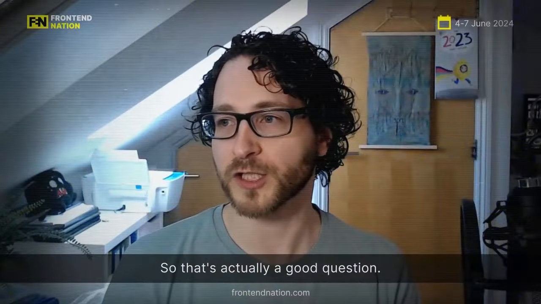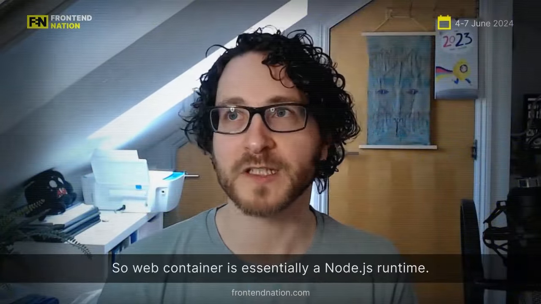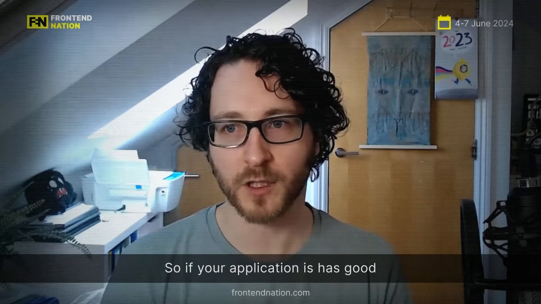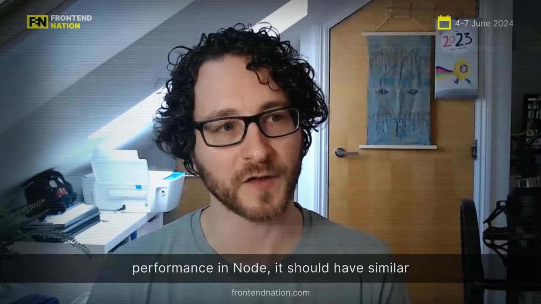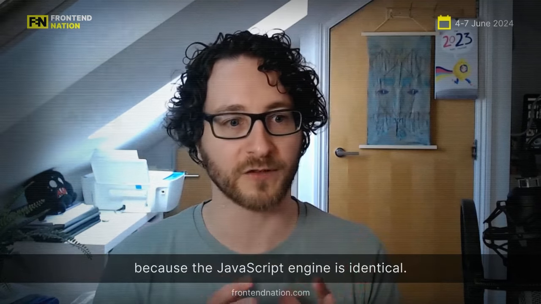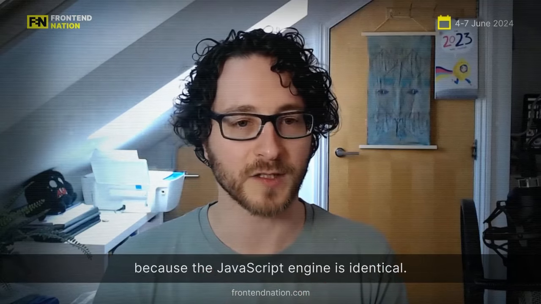So that's actually a good question. So web container is essentially a Node.js runtime. So if your application has good performance in Node, it should have similar characteristics inside web container, especially on Chrome, because the JavaScript engine is identical. It's V8.